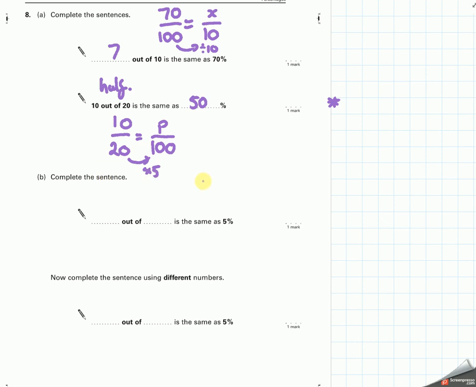This one, notice no word simplify. So any fraction is correct. So the first one you could write down is, what does 5% mean? Well, it's 5 out of 100. There's my first answer. You don't have to give it in the simplest form or any other form.